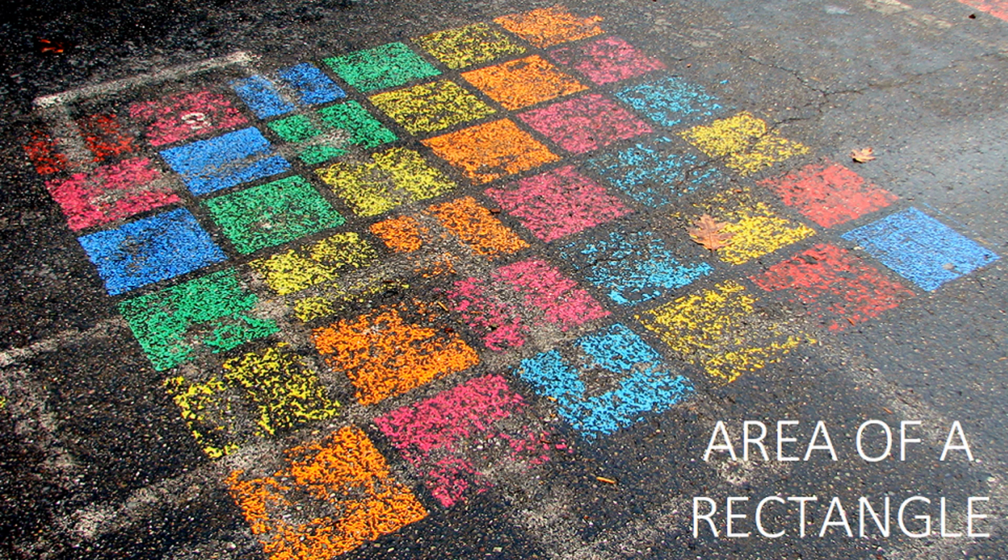Okay, that's it for this lesson. You'll want to do some practice so that you are confident converting those units of measurement. In our next lesson, we're going to look at area of a rectangle.